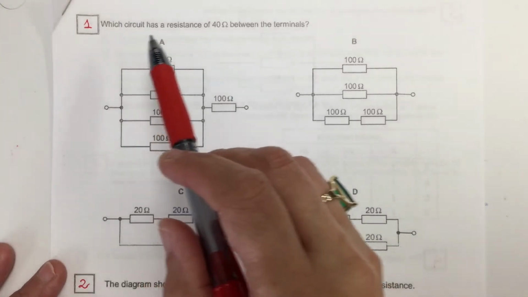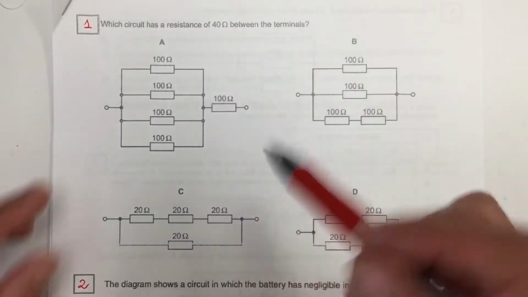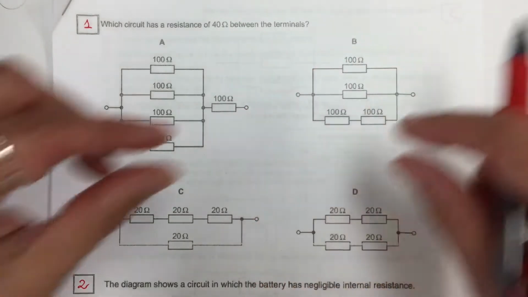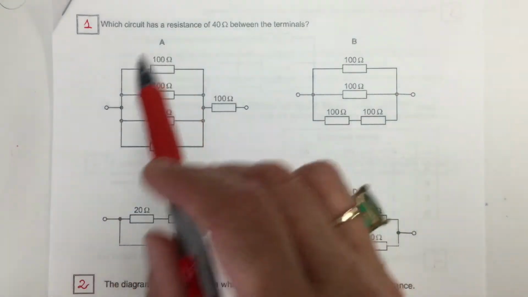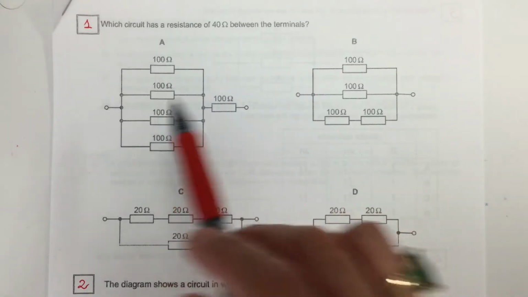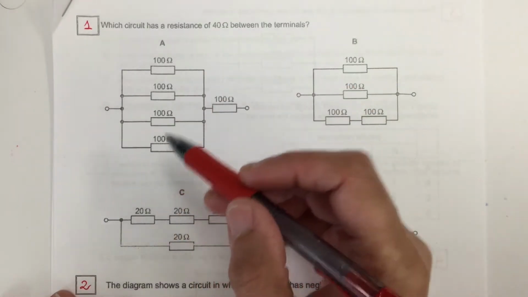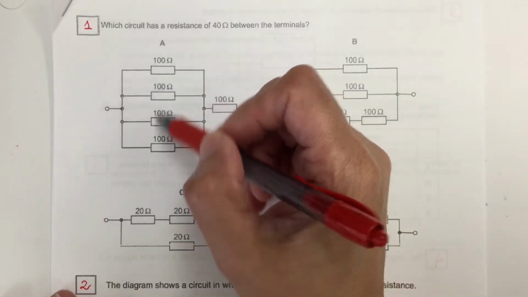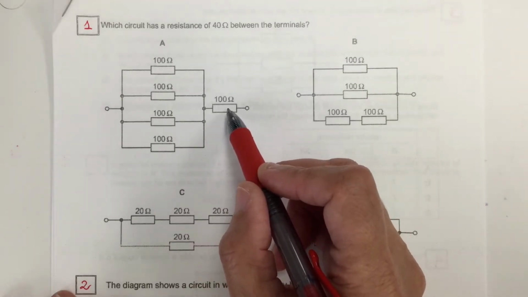Question 1. Which circuit has a resistance of 40 ohms between the terminals? So the terminals in this network are this one and this one. So what is the total resistance, or equivalent resistance, for each network? On option A, we have 4 identical resistors connected in parallel, and the result in series with a 100 ohm resistor.